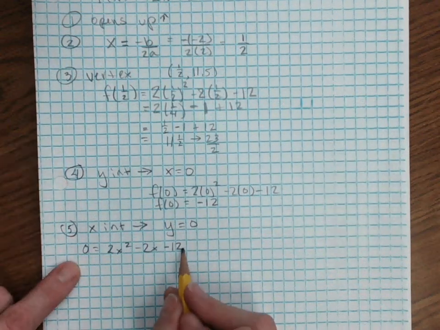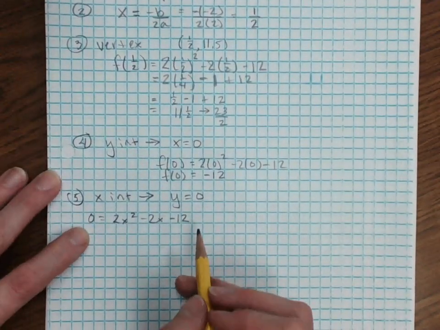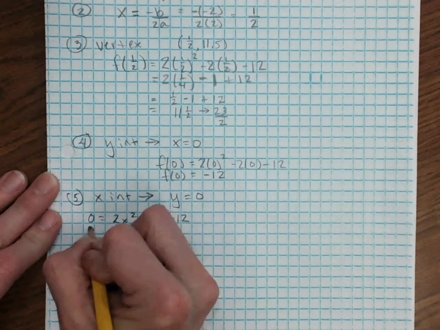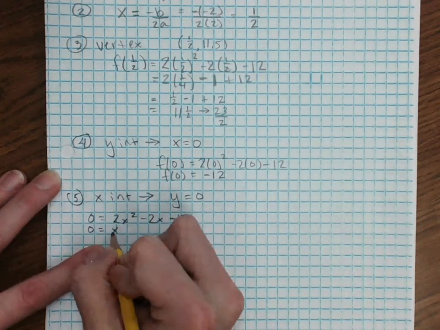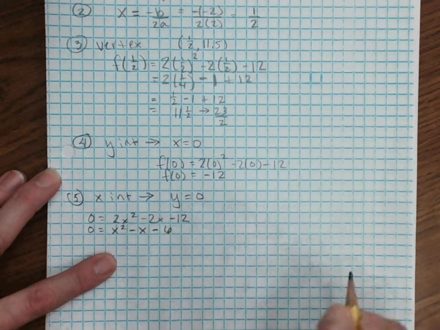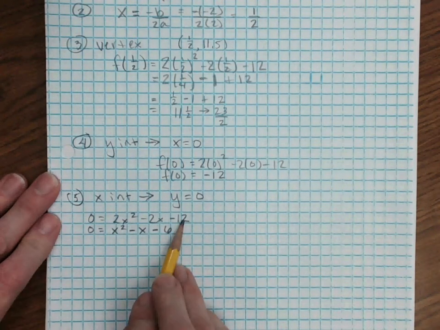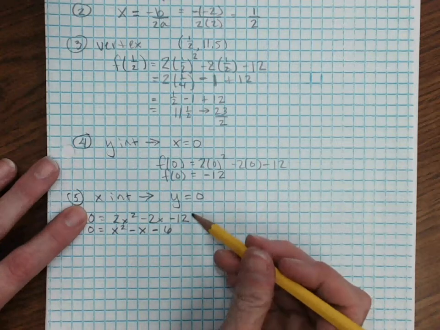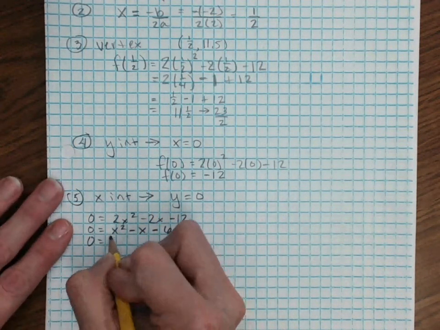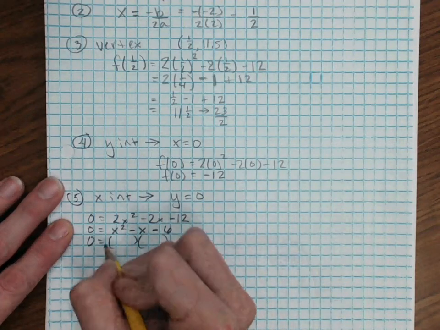So for this one, if I want to solve this, the first thing I want to do is get rid of these 2's. I want to make this a little bit simpler for me to look at. So I'm going to have an x squared minus x minus 6. Because everything here was divisible by 2, I could divide both sides of my equation by 2 to make it easier. And then this, I can actually factor.